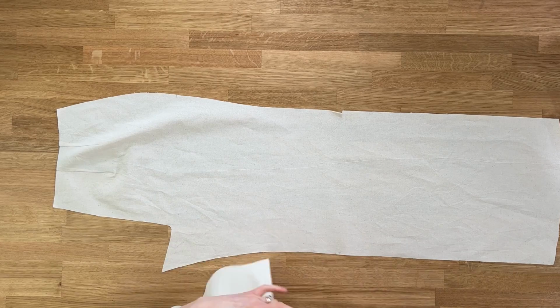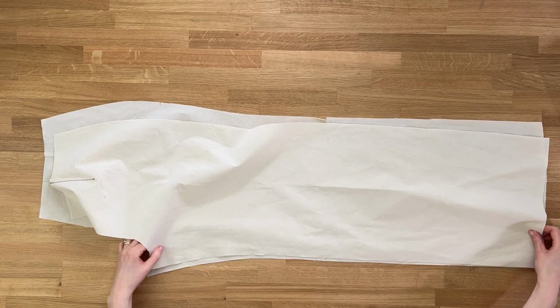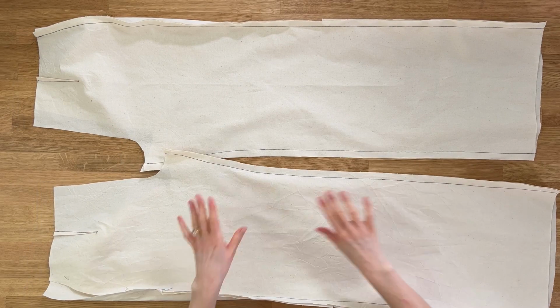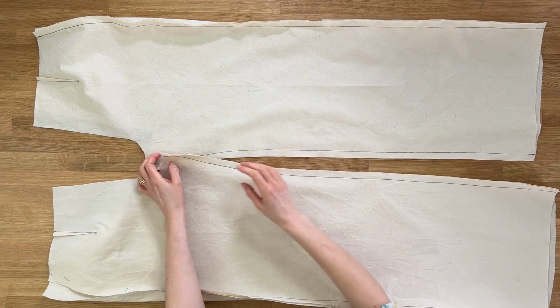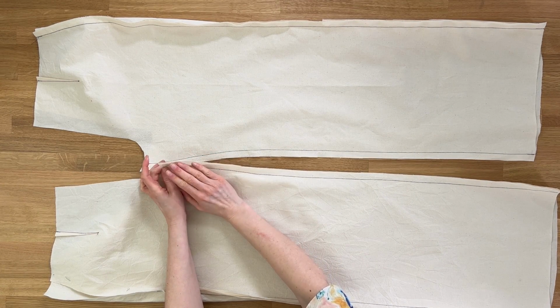Fantastic. All we're going to do now is just repeat that whole process with the other leg, but we are going to be pinning it in all the way up to the waist on the side seam this time. Okay, wonderful. So we've got two legs nicely sewn together now. At this point, if you want to, you can either press the seams open or towards the back.